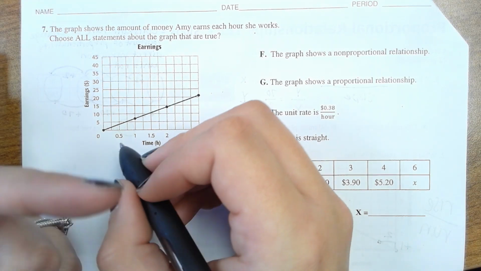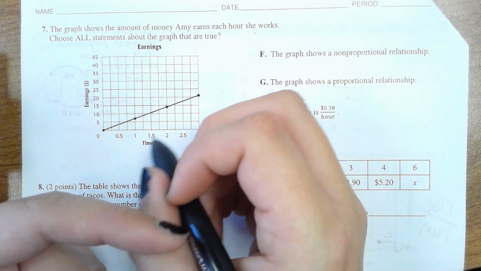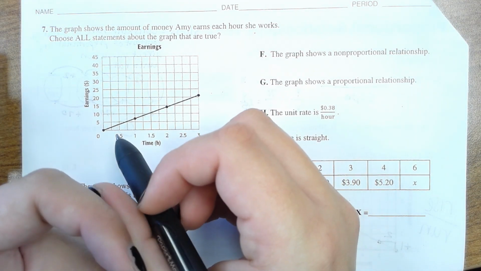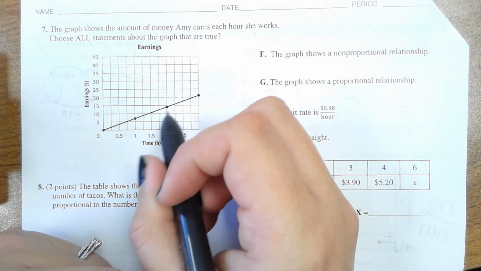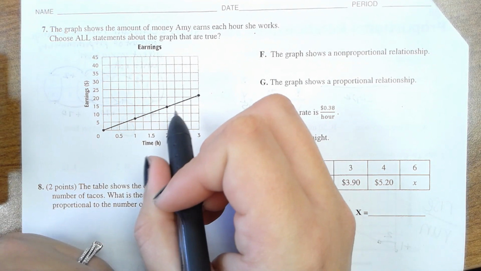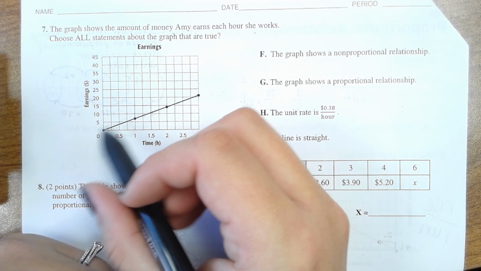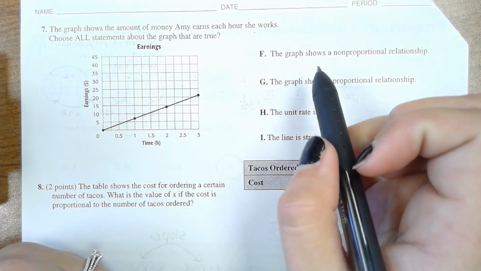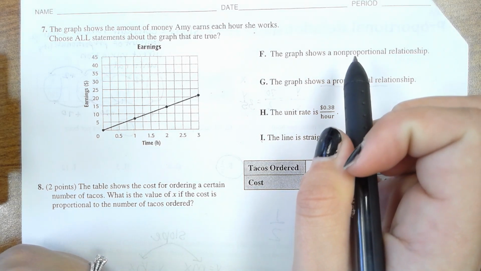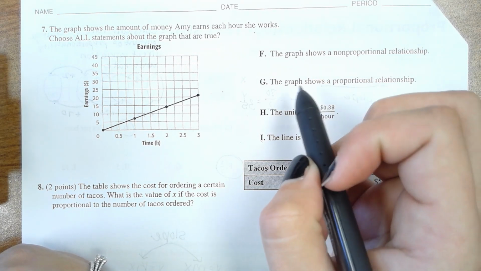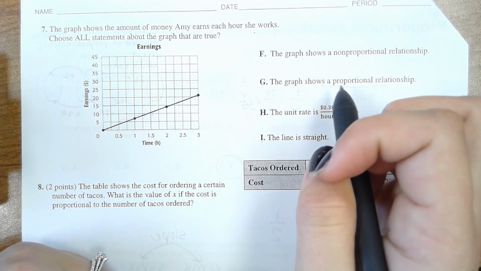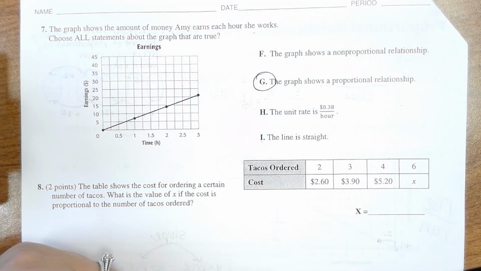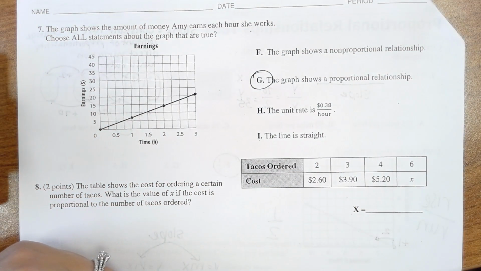And the second requirement is it has to be a straight line, or in other words, it has to have a constant rate of change. So if you guys notice, this is a straight line. So since it does go through the origin and it has a straight line, this means that this graph is proportional. So it's not F, because that would be non-proportional. G says the graph shows a proportional relationship, and we just talked about how it was, because it went through the origin and it was a straight line.